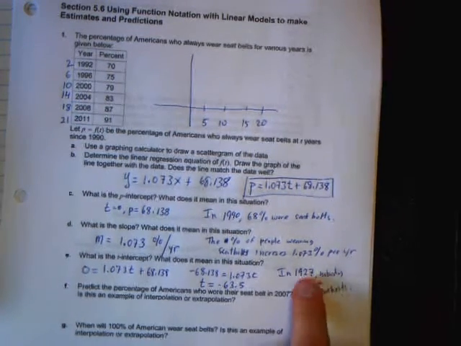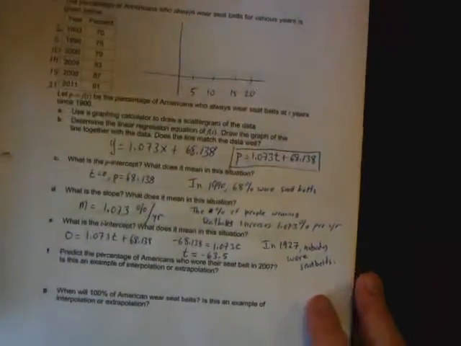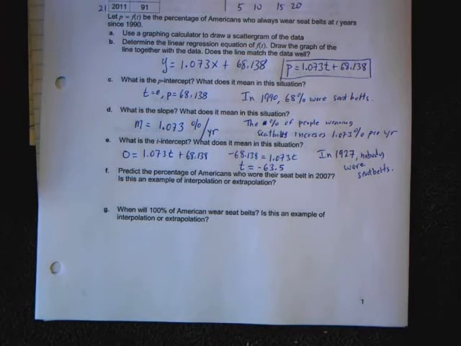Okay, so we get an answer. We don't really trust it. But that's okay. That happens sometimes. Sometimes you make bad predictions. All right, let's make some good predictions, I think. Predict the percentage of Americans who wore their seatbelt in 2007. What am I going to do there?